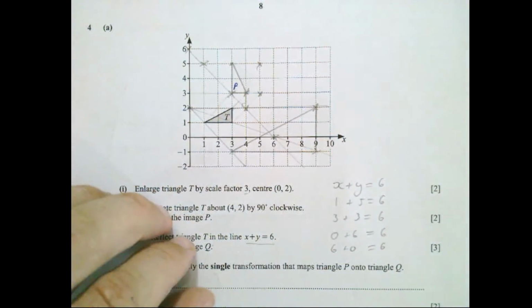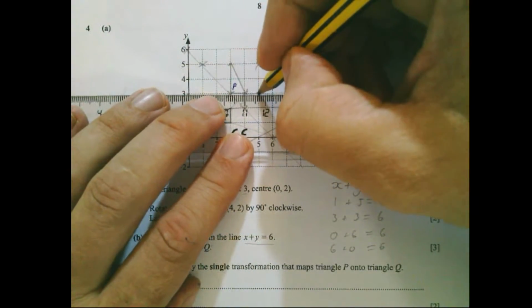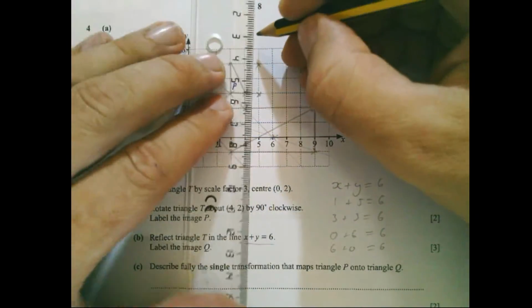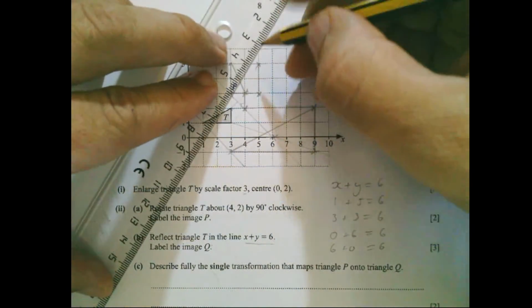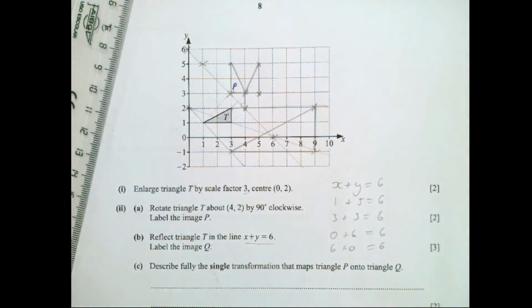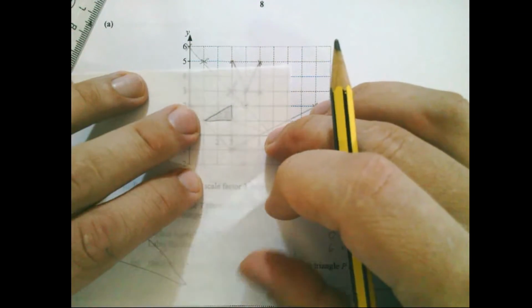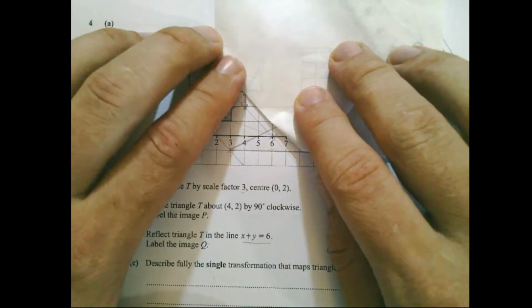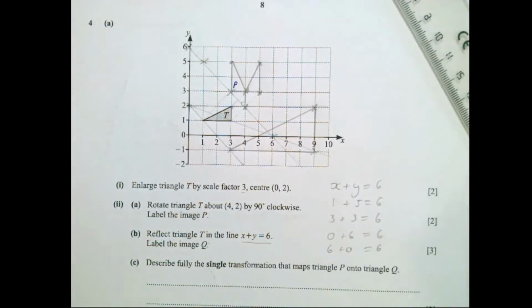That's what our triangle is going to look like. You can also trace the shape and then fold it over in that line. It should land on the shape there. Yeah? Okay, and then label that Q.